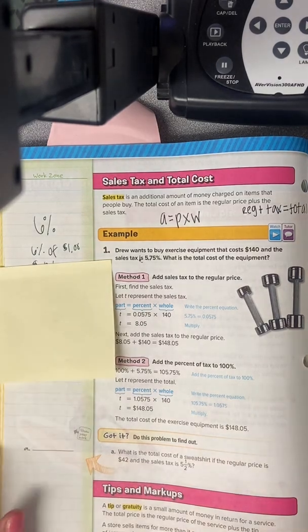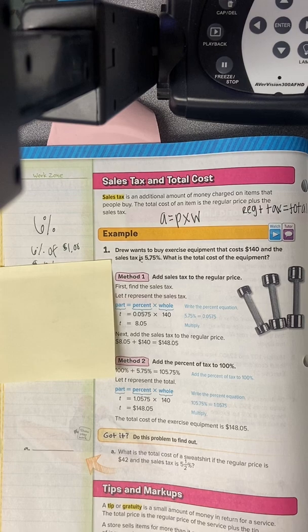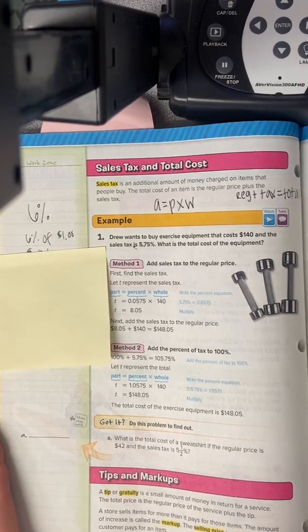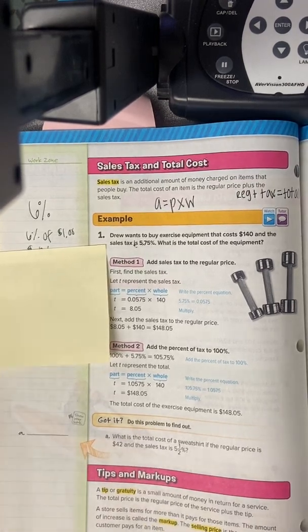Now, sales tax stinks, but it's how the government pays for things like schools. But you can be a little bit thankful because in other states, I think California is 10% and maybe New York is 12 or 15%. So that's quite a bit more than us.